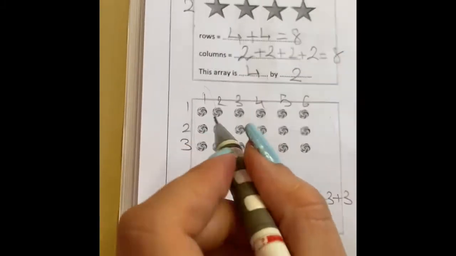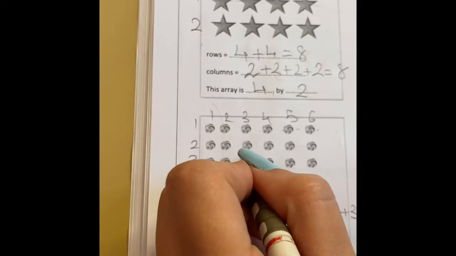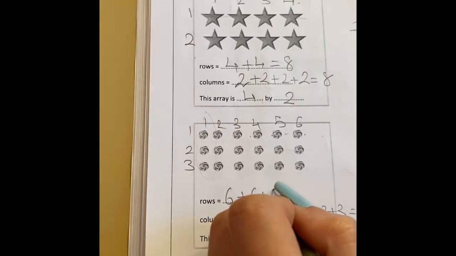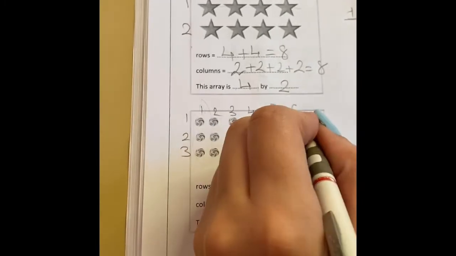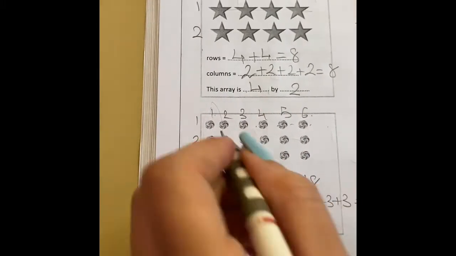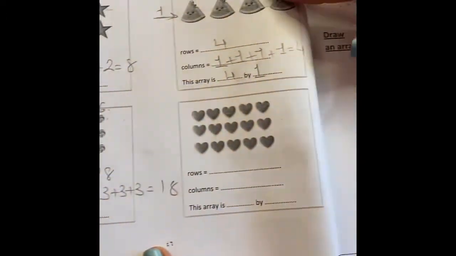How many rows? We have 3 rows. How many popsicles in the same row? We have 6. Repeated how many times? 3 times. The array is the number of columns by the number of rows. How many columns? 6. How many rows? 3.